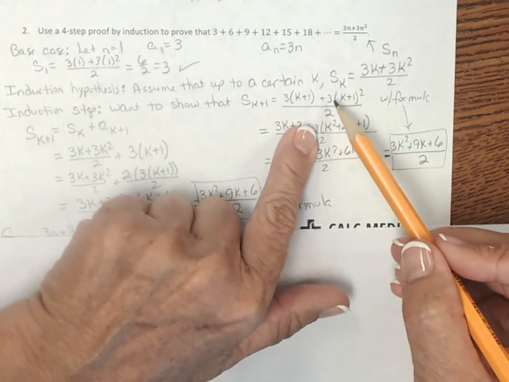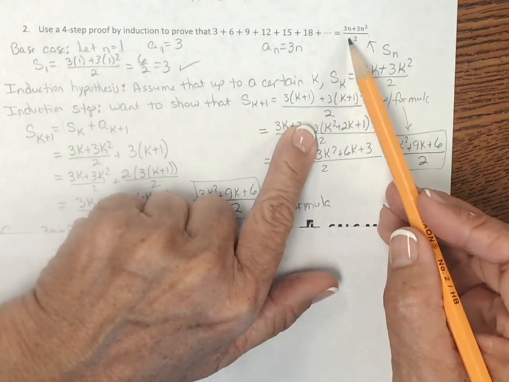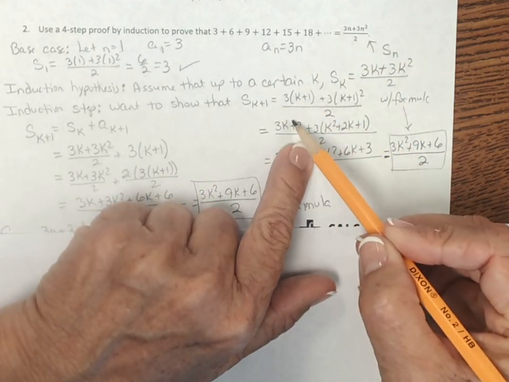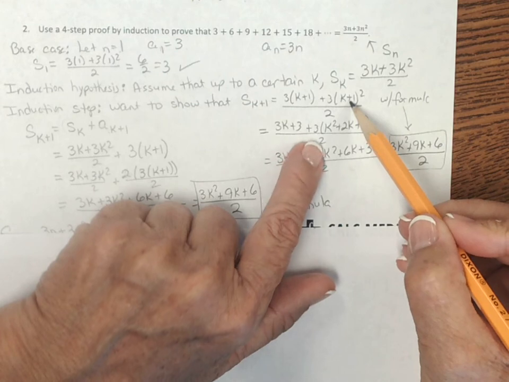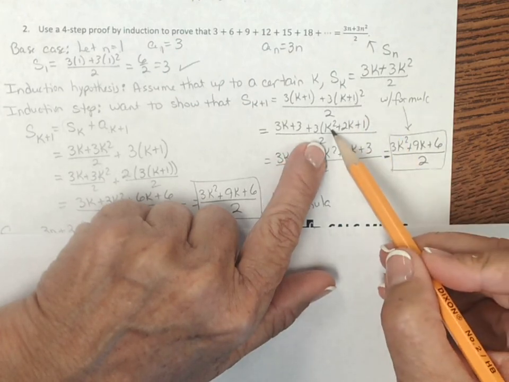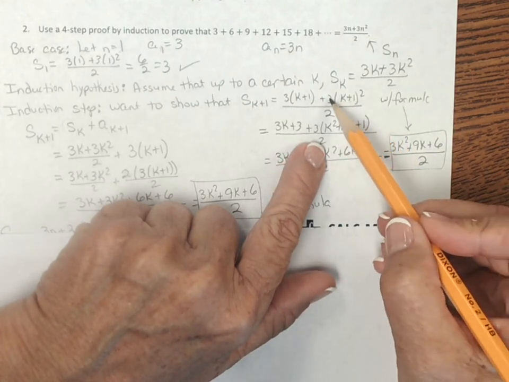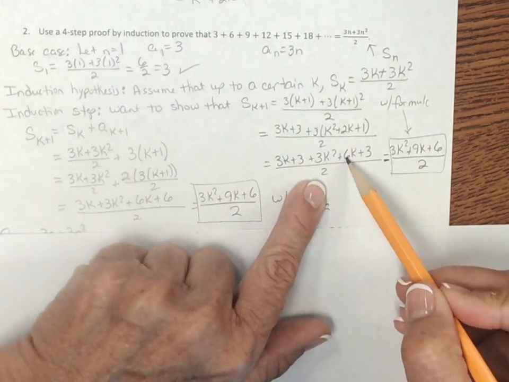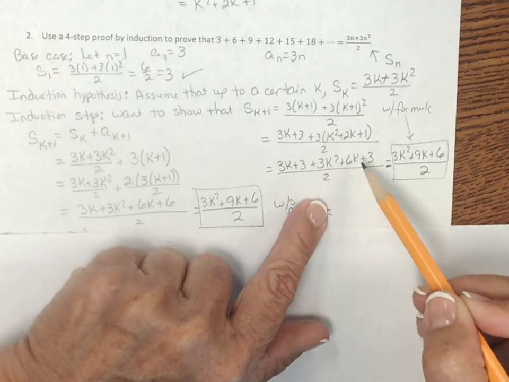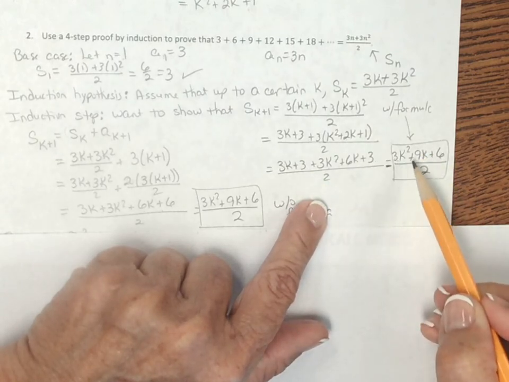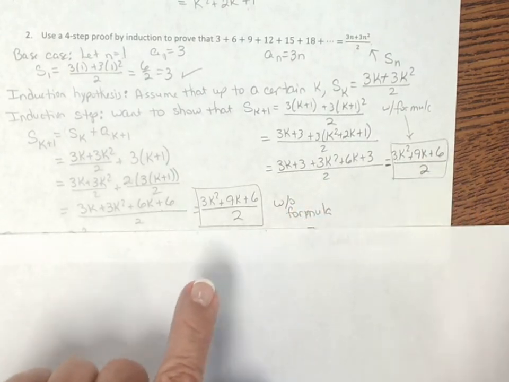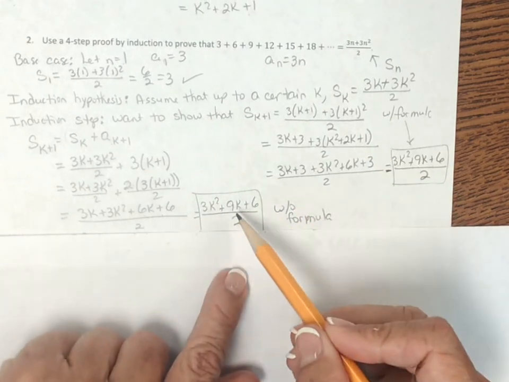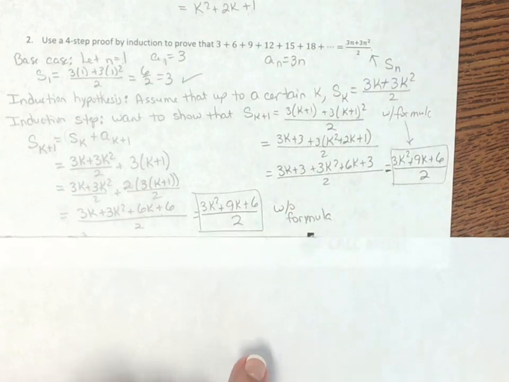Over here, when I put my k plus 1 into this formula, I'm going to distribute the 3. So I got 3k plus 3. And I've got k plus 1 squared. That gives me k squared plus 2k plus 1. I've got to distribute the 3 now. So I get 3k squared plus 6k plus 3. Add my like terms, and I've got 3k squared plus 9k plus 6, all divided by 2. I have the exact same value here. So this was done recursively. This was done with the formula.